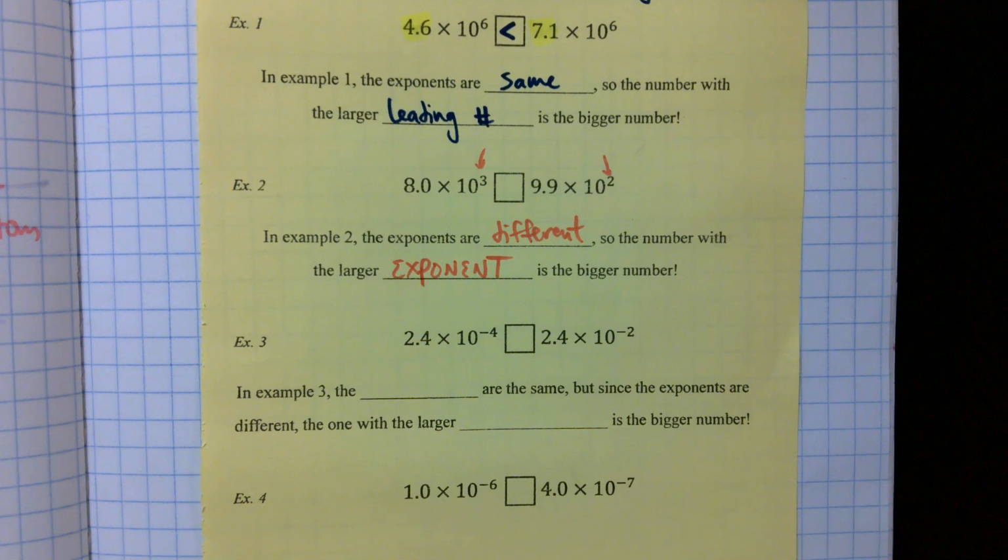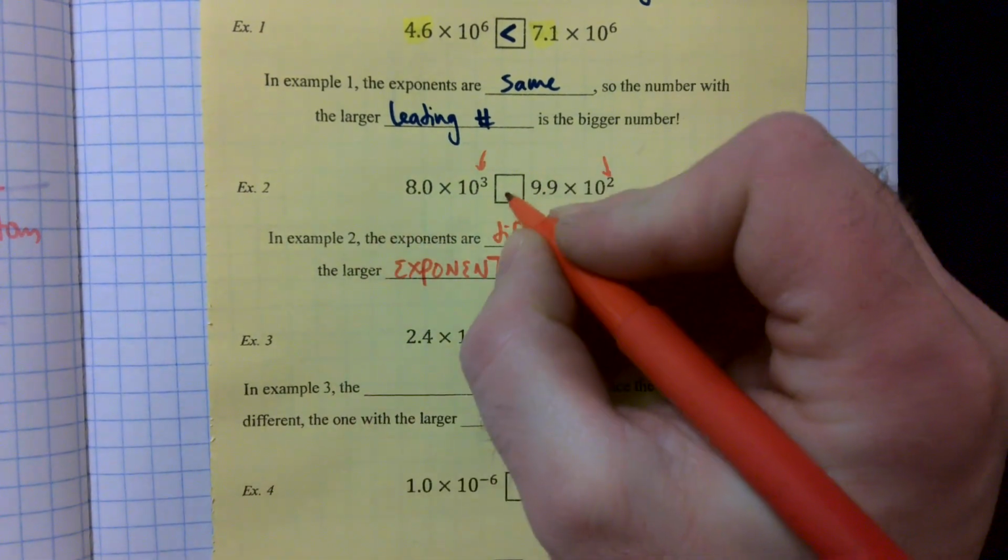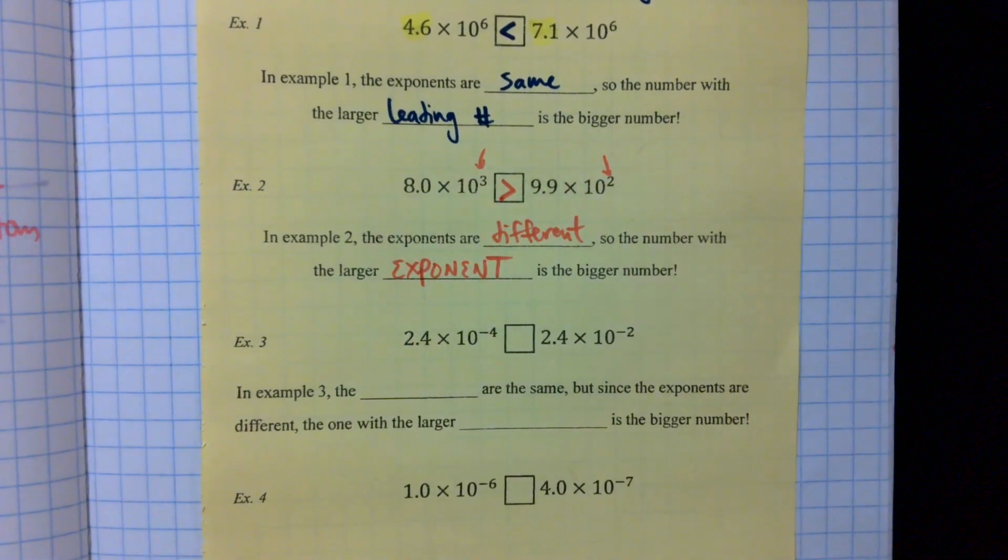Which number has the higher exponent, the left or the right? The left. So 8.0 times 10 to the third is greater than 9.9 times 10 to the second.